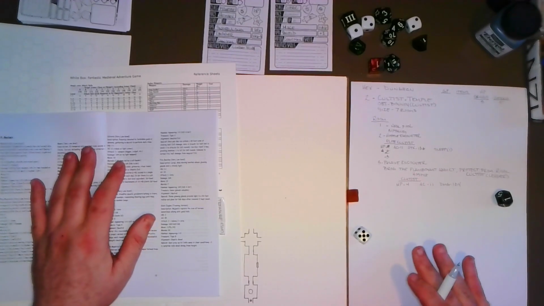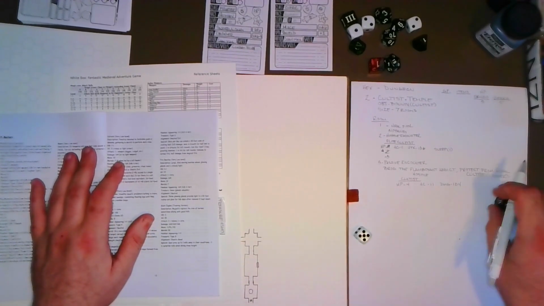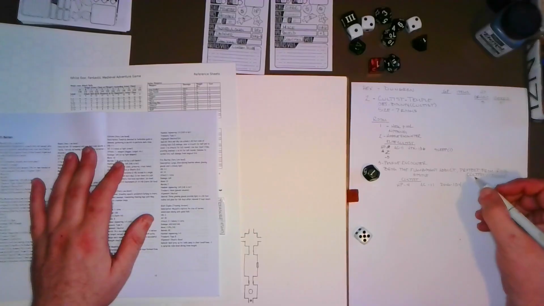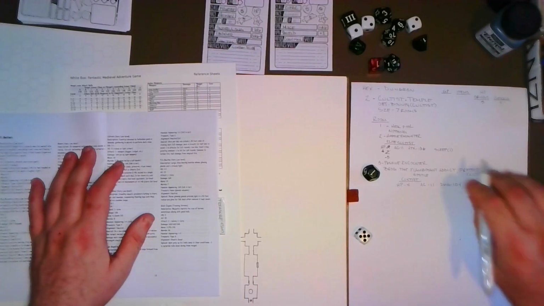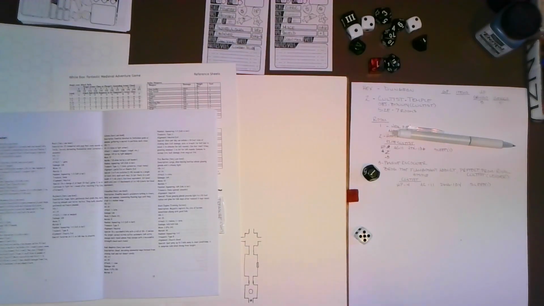Alright. So he's got a sleep spell also. Level 1 or whatever. Okay. So we roll for initiative.